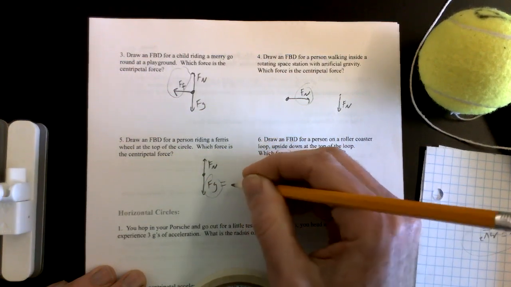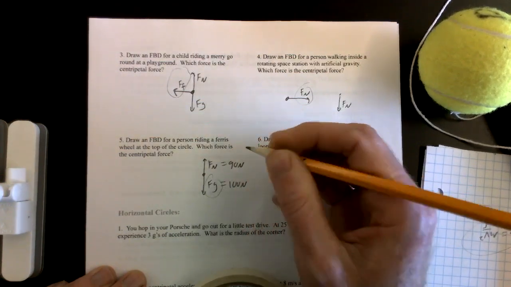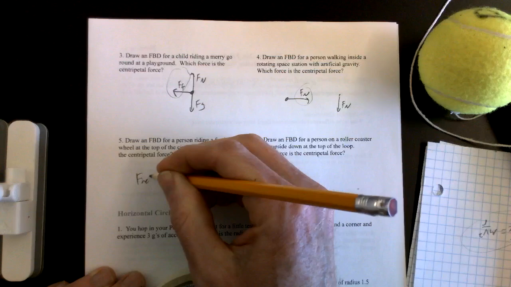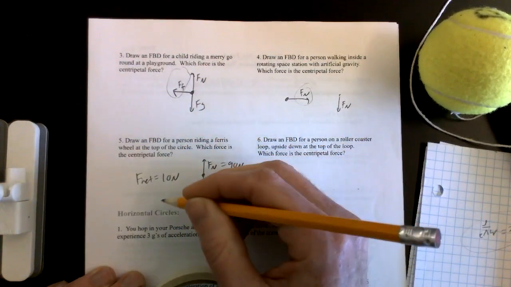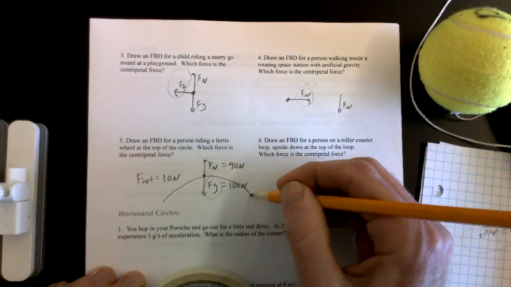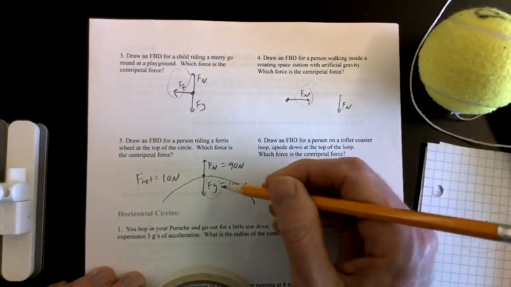Like, for example, just throwing some numbers, if that were 100 newtons, maybe this would be 90 newtons, and my net force would be 10 newtons in the downward direction, and that would be towards the center of the circle. So here's the Ferris wheel coming up like that. You need a force pointing towards the center of the circle, and it's going to come from gravity.